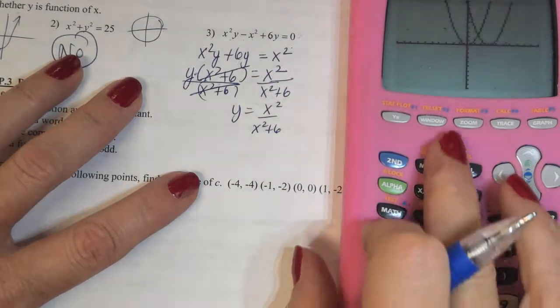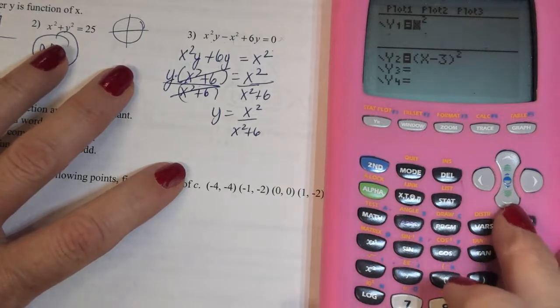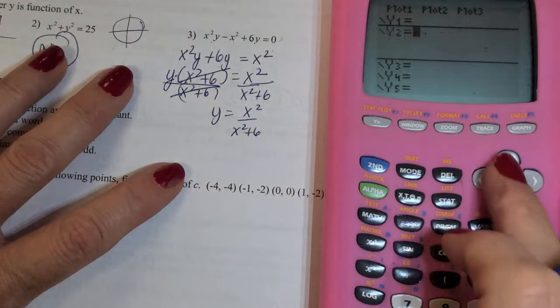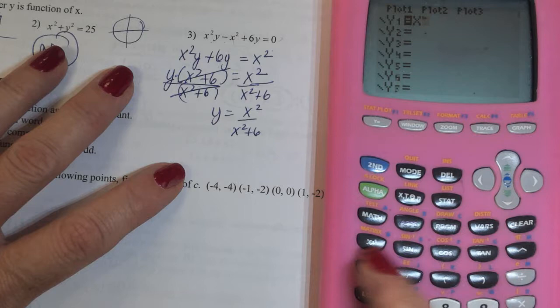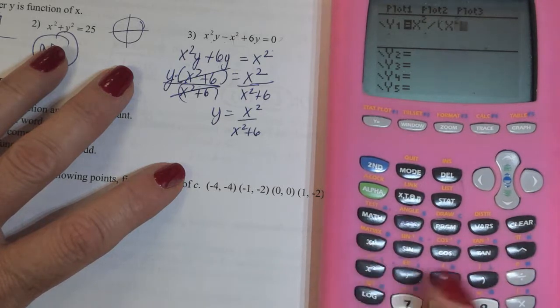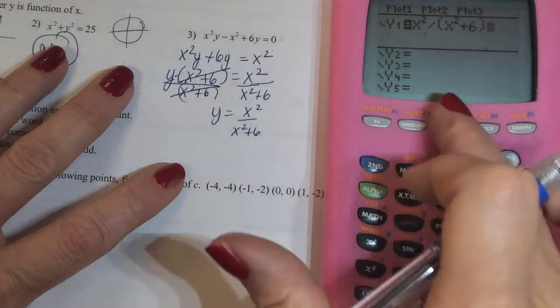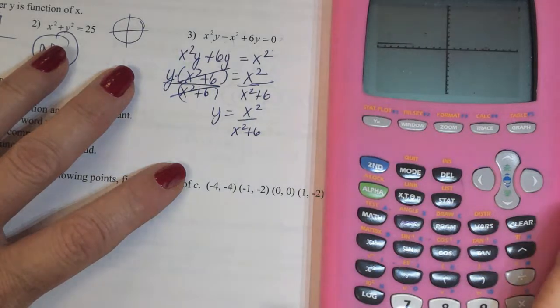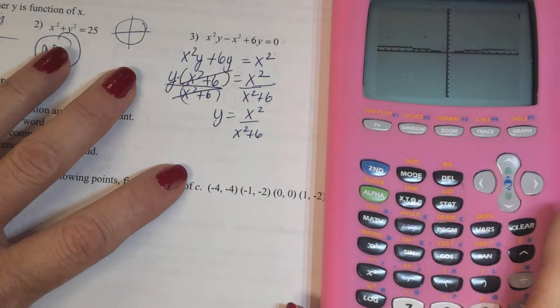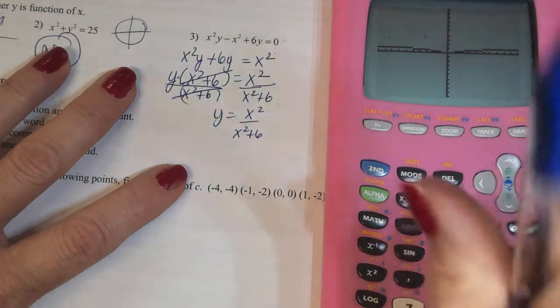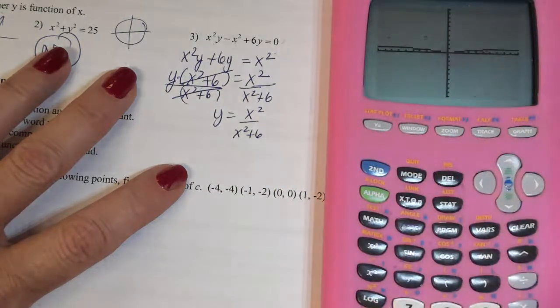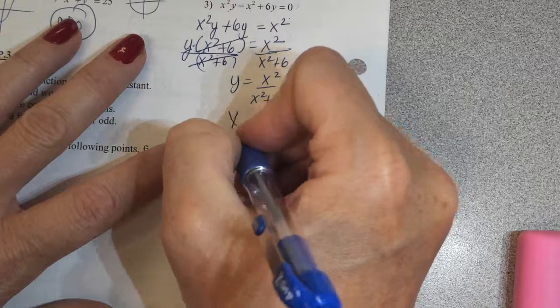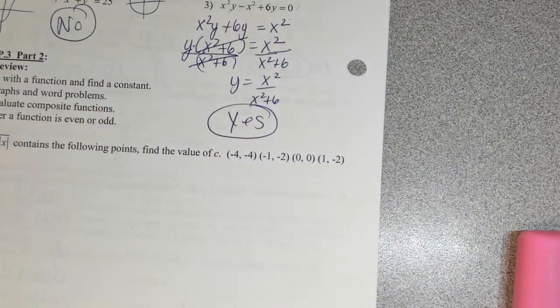Okay, so now I don't know what that looks like even. So I'm going to go ahead and go to y equals. And it's x squared divided by x squared plus 6. And do a zoom 6. I'm going to look at it. Is it a function? Does it pass the vertical line test? Yep. So it's good. Yes, it's a function. All right? So pretty easy stuff. So your assignment is up there on the board.